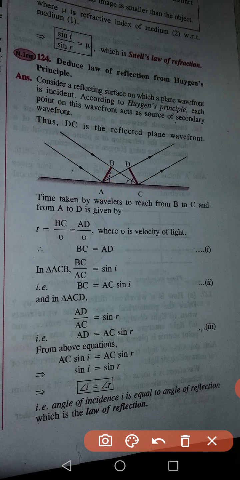That means if we draw a perpendicular like this at point B, this length and this length are the same. I'm just giving names here. Suppose this is P, this is Q. As we draw this small line from A on the incident ray, PA and QB are the same.